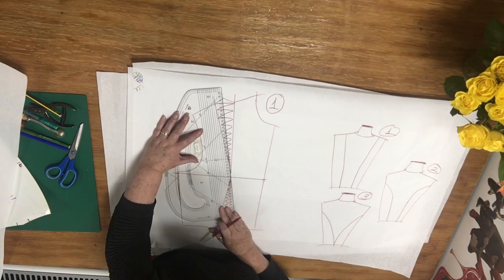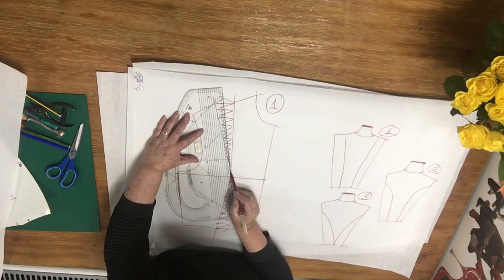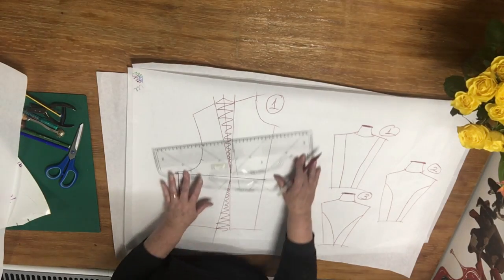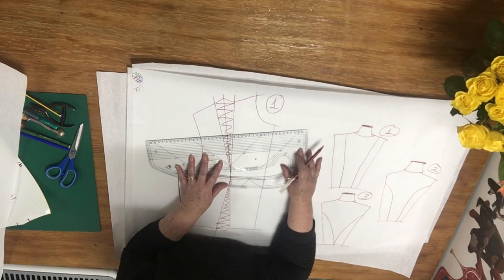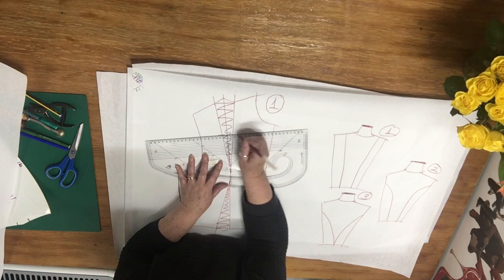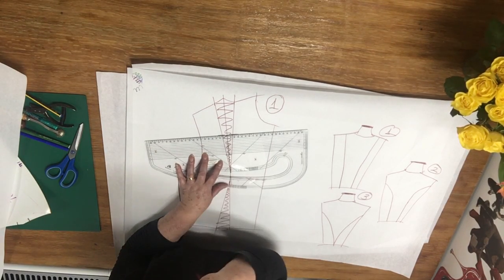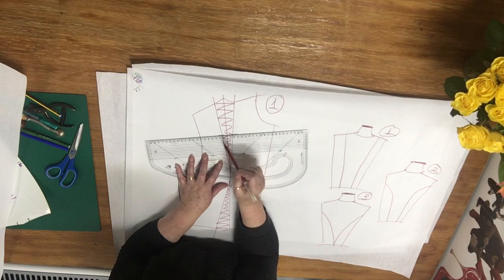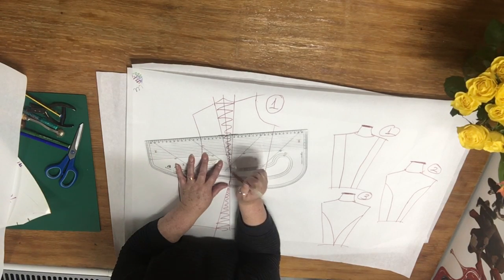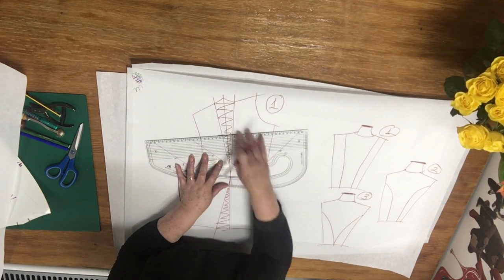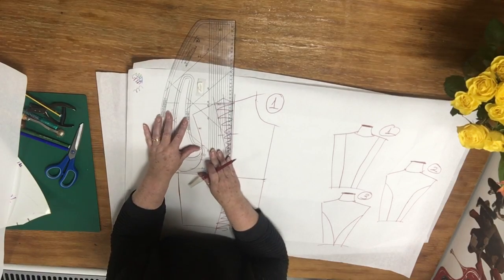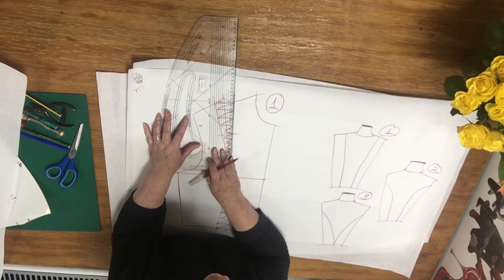If we mark off down the middle of the dart that won't exist in a moment, at a right angle from there we can give ourselves a balance mark. So I've put the 90-degree line on my pattern master against the centre line of the dart, and I can mark on either side and know that those are at the same distance from the end. If I want to check, I can then measure it.